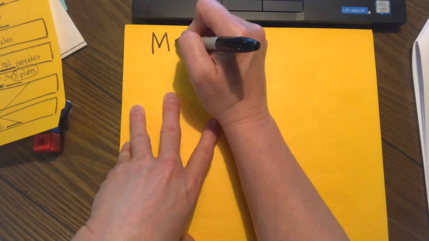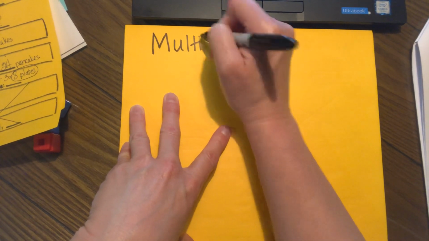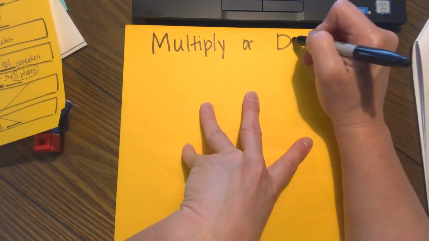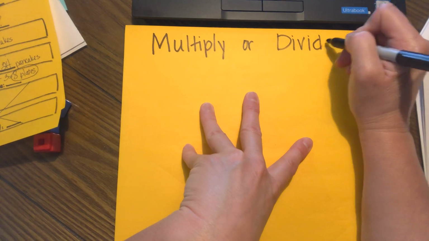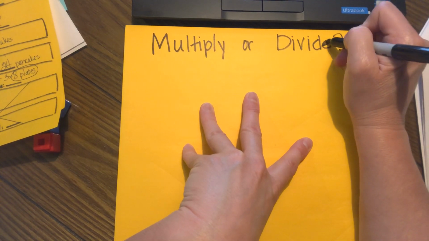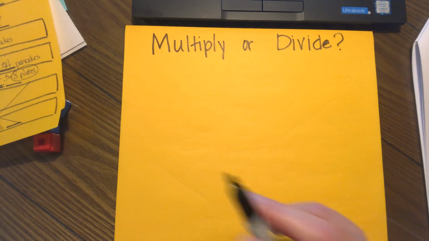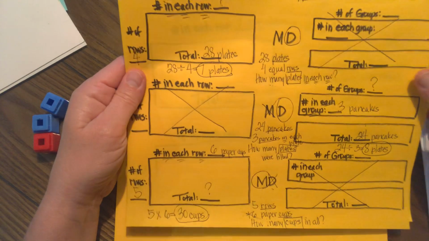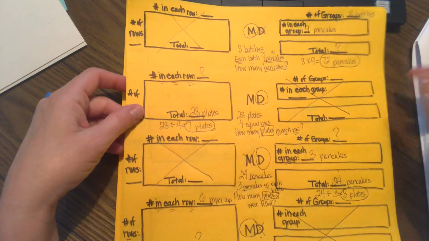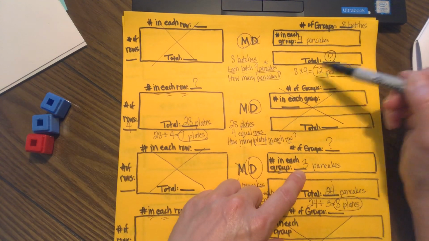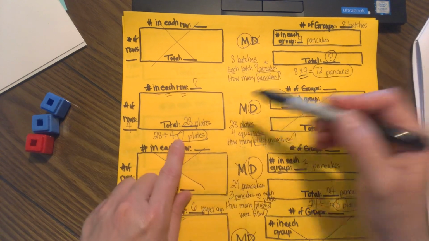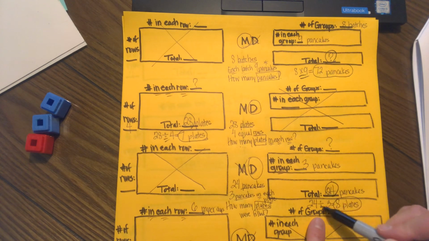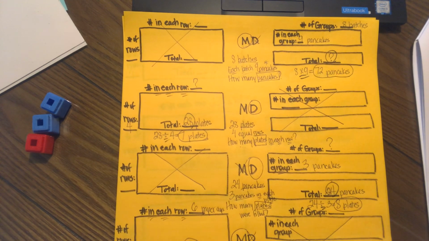probably the hardest part, is going to be, do we multiply or do we divide? Right? Do we multiply or do we divide? What are some things that when we're looking at these problems help us know if we're multiplying or dividing? Well, I noticed something. I noticed here when I'm looking for the total, I'm multiplying. Here I have the total and I'm dividing. Here I'm looking for the total and I'm multiplying. So that's a big deal.